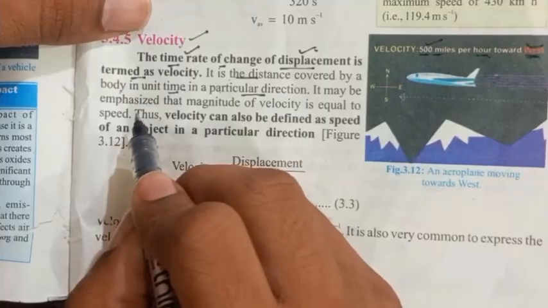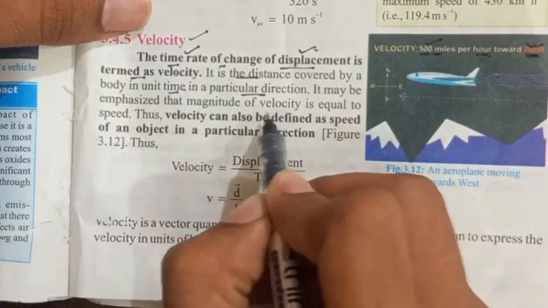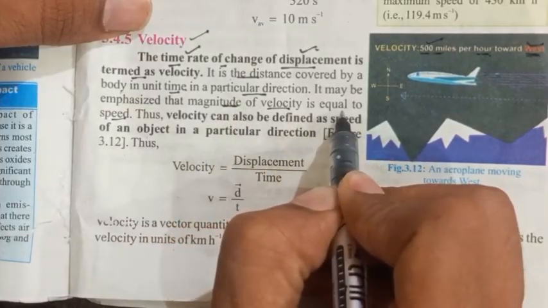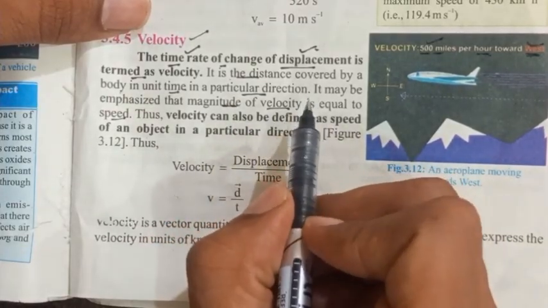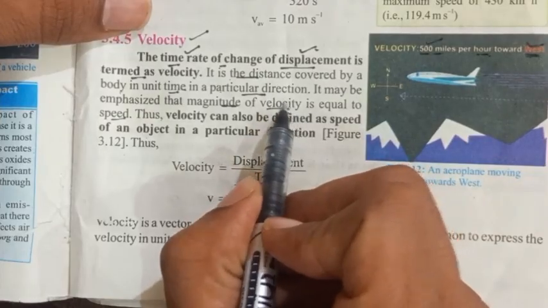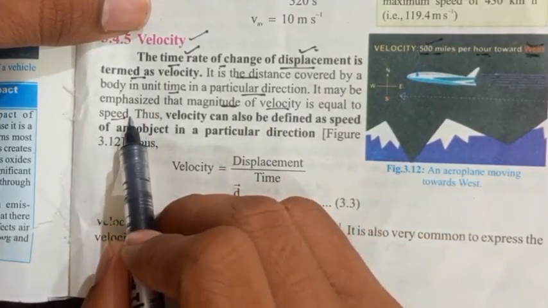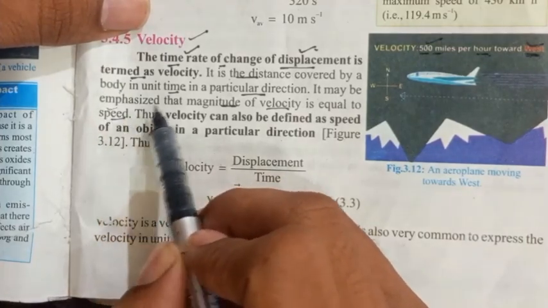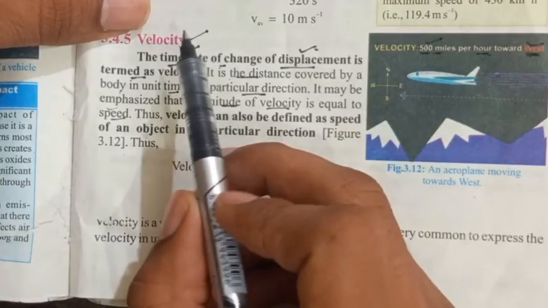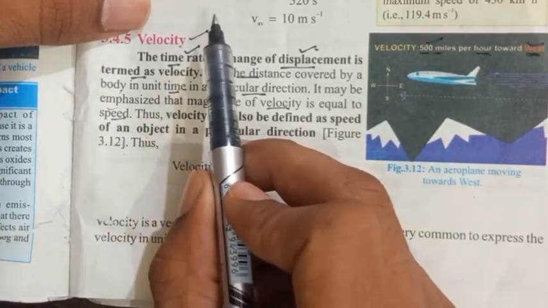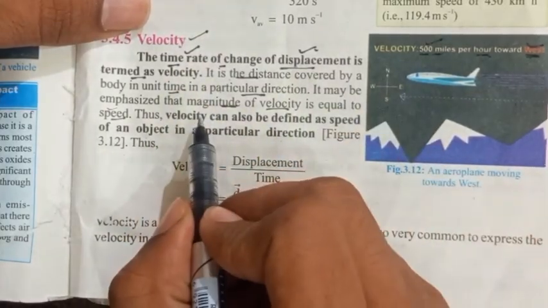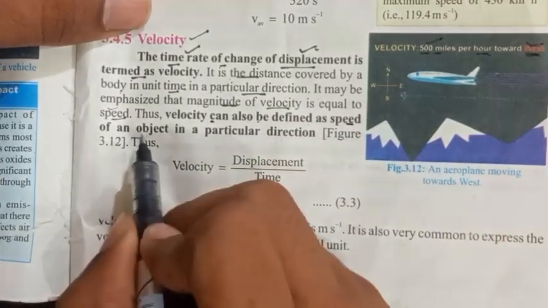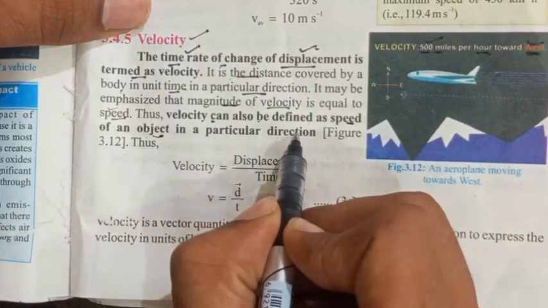It may be emphasized that the magnitude of velocity is equal to speed. The magnitude of velocity is equal to speed. Means whatever the magnitude of velocity is, that is equal to speed. I already told you that speed shows the magnitude, but velocity shows magnitude and direction both. Thus, velocity can also be defined as speed of an object in a particular direction.